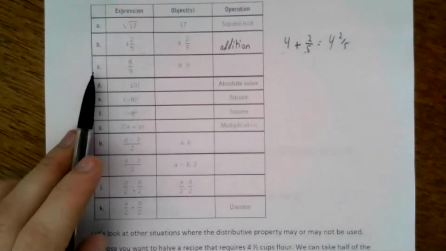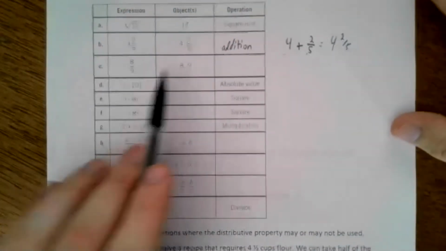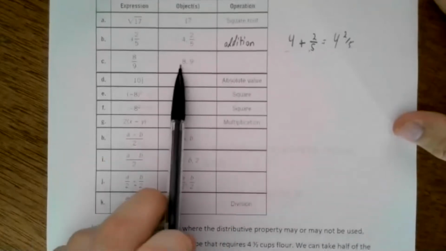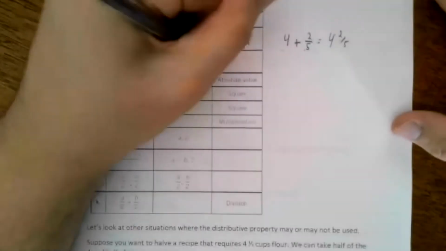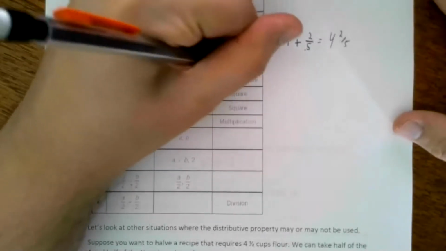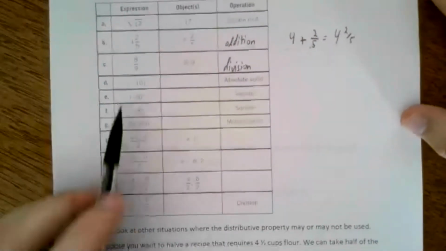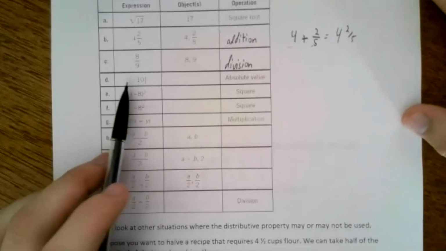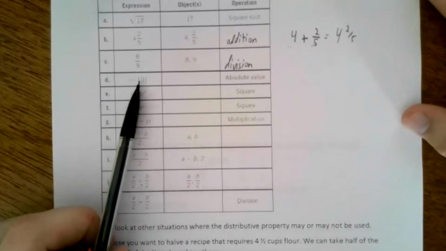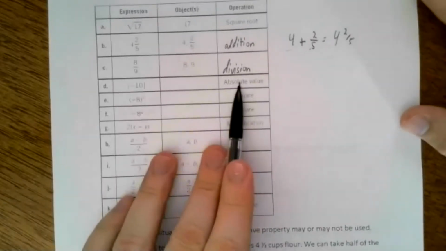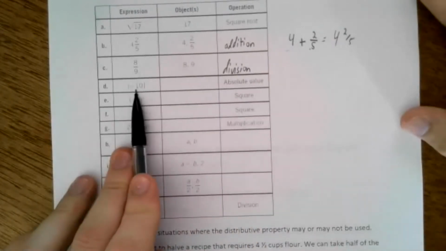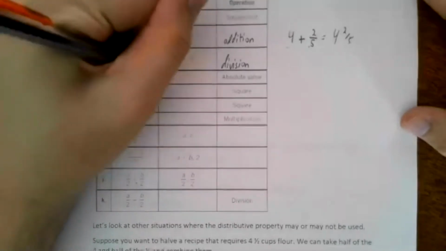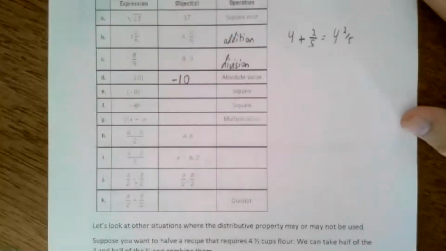Okay. And then part C is kind of like what you were talking about when we were looking at the fraction, right? So we have 8 and 9. Well, what are we doing to 8 and 9? We are dividing them. So division. I have the part D, I have the absolute value of -10. So the operation here is the absolute value, and the object is just whatever's inside, which is the -10. So my object is -10.